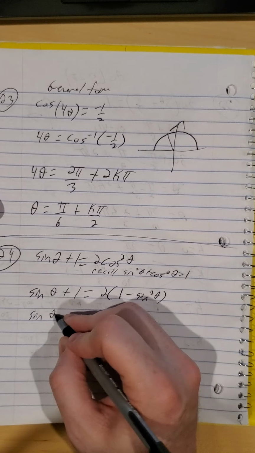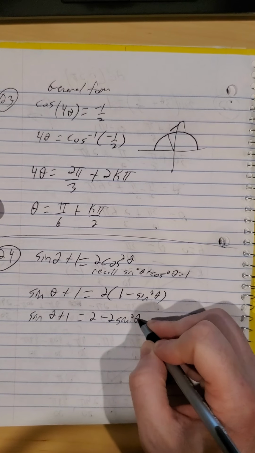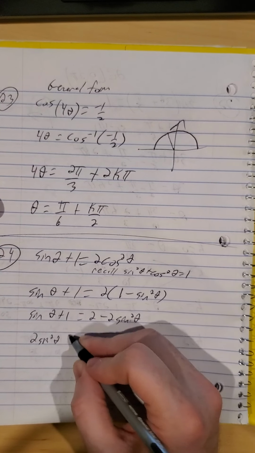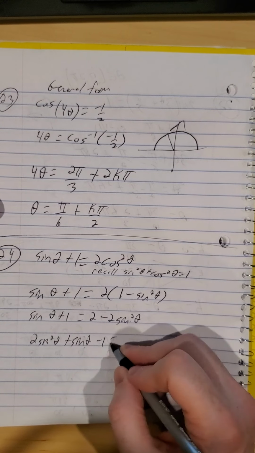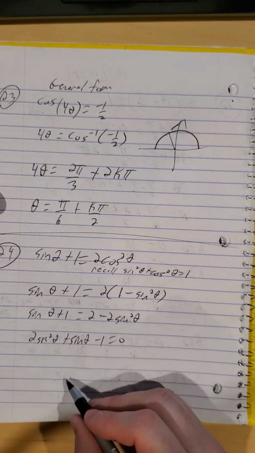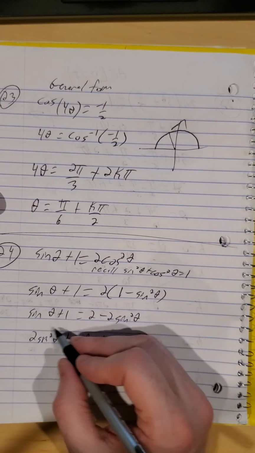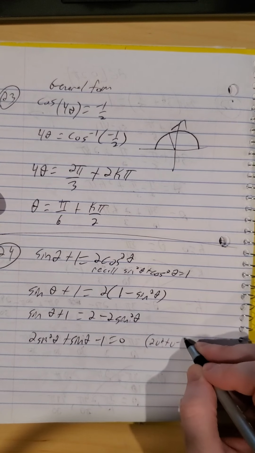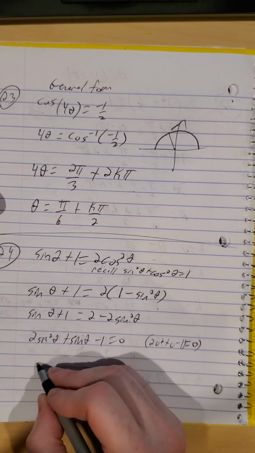So sine theta plus 1 is 2 minus 2 sine squared theta. So 2 sine squared theta plus sine theta minus 1 is 0. So this is like a 2u squared plus u minus 1 equals 0 kind of situation.